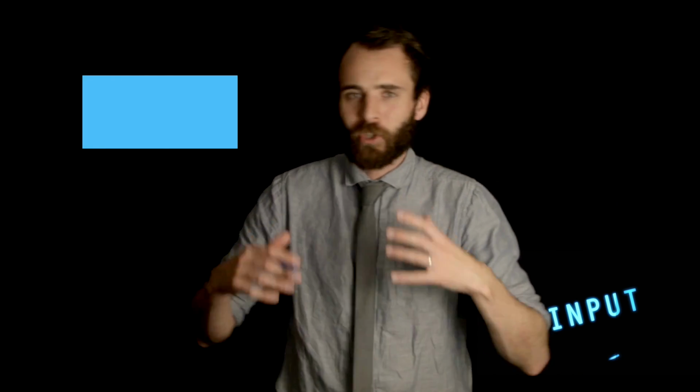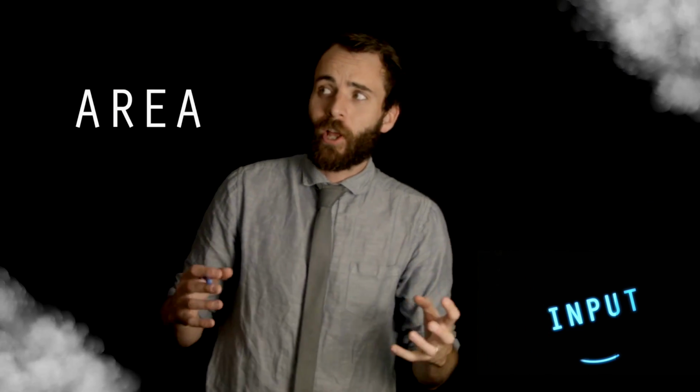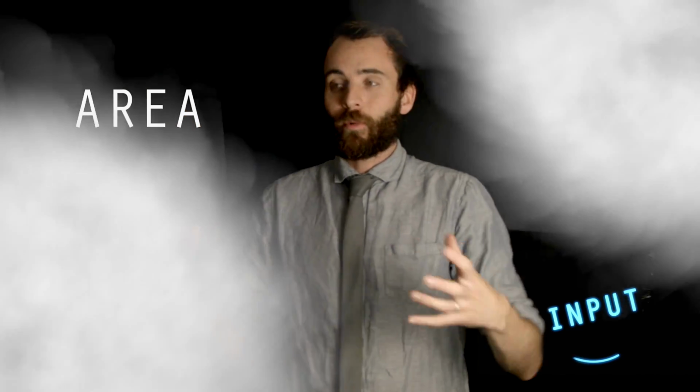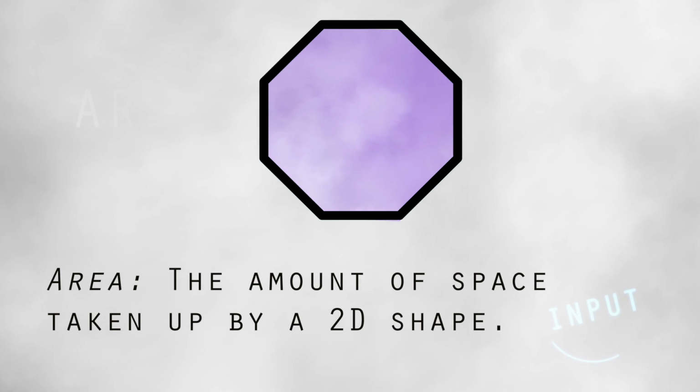So you know all these 2D shapes. You know your rectangles, your triangles, your circles, your squares, the whole shebang, but now you're being asked to find the area. Well, the area, just like the air inside this room, just as it fills the entire space, your area fills the entire space of a 2D shape.